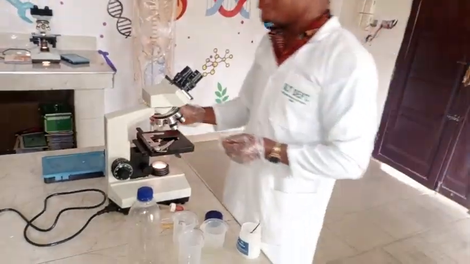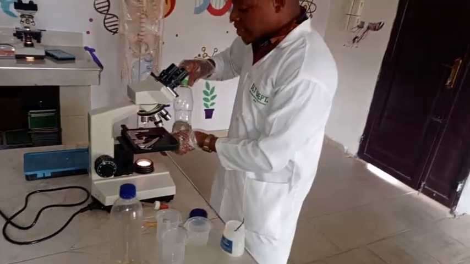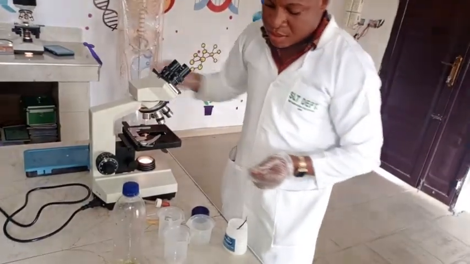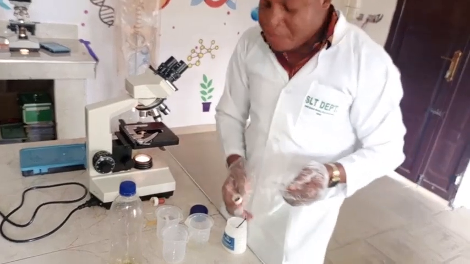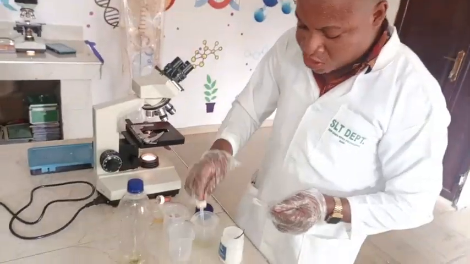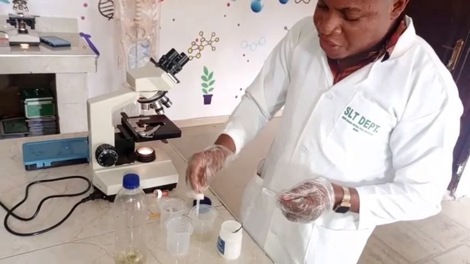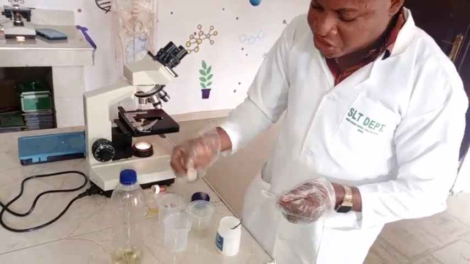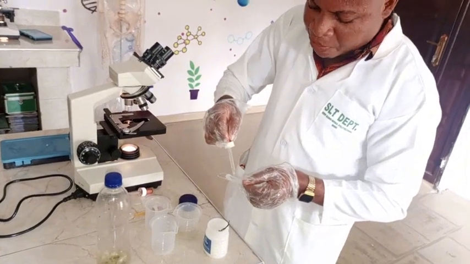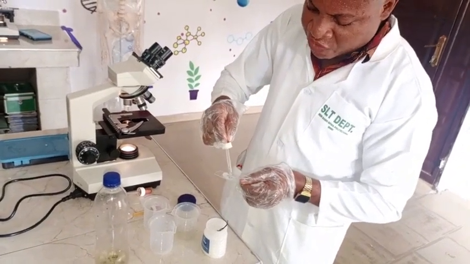Now I've done one, I'm going to do two rather. I'm going to do the hanging drop and then the cover slip method. What I'm doing now is the hanging drop technique. Now with the aid of the pasteur pipette, I want to introduce the pond water that we're going to view.